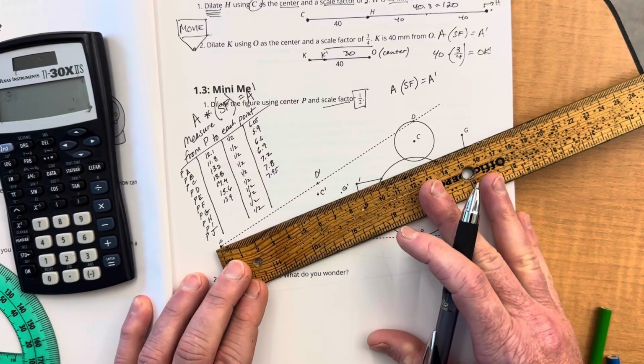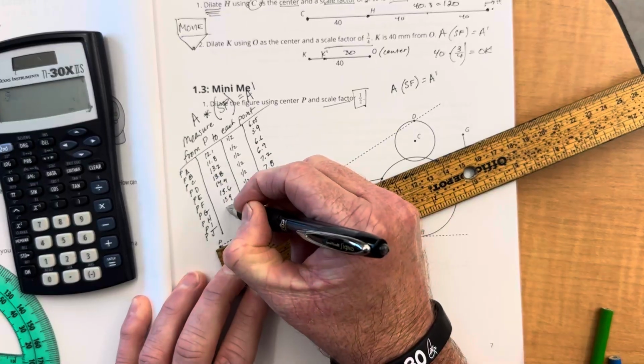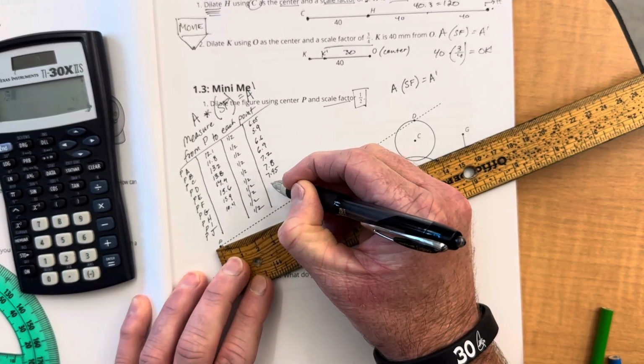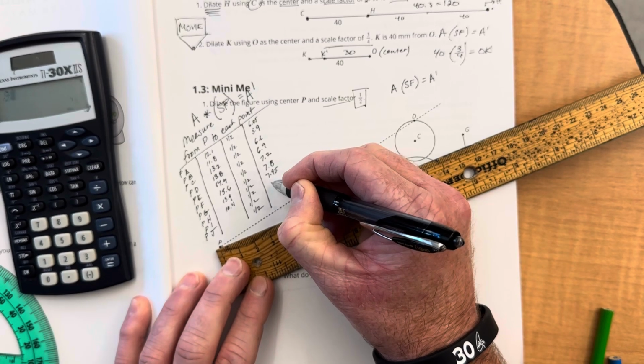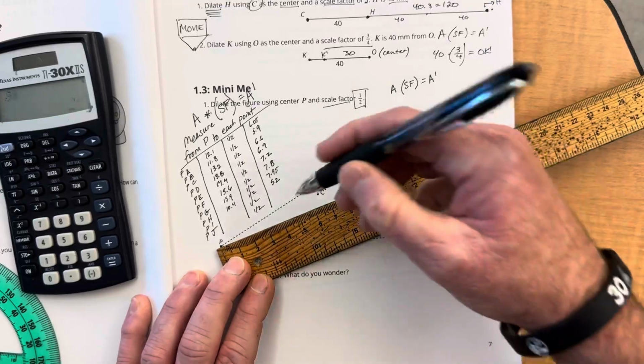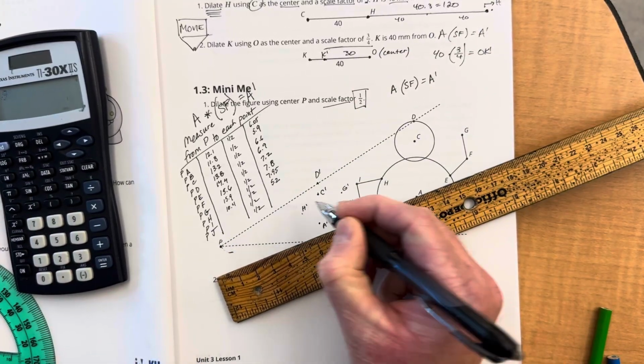Pleasant Hill is 10.4. 10.4 times 1/2 is 5.2. There's 5.2. That's going to be called H prime.